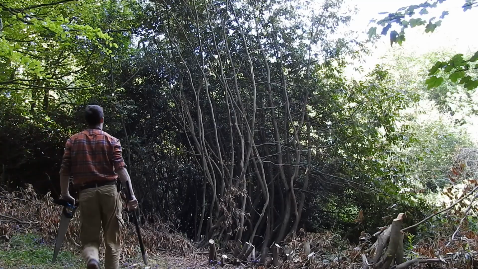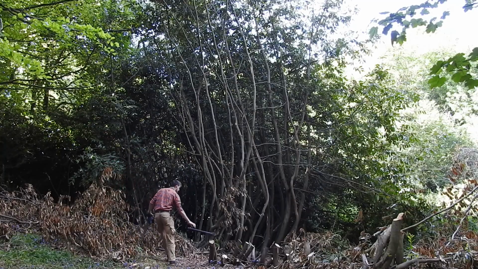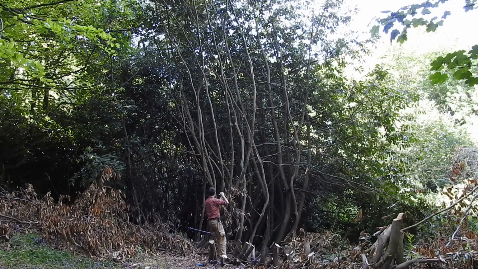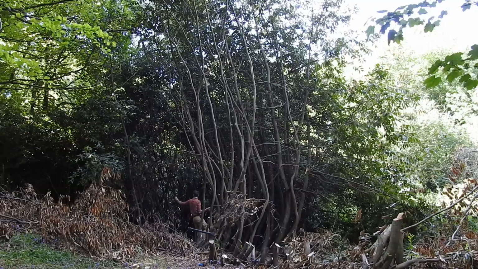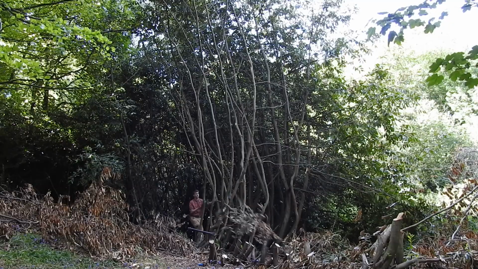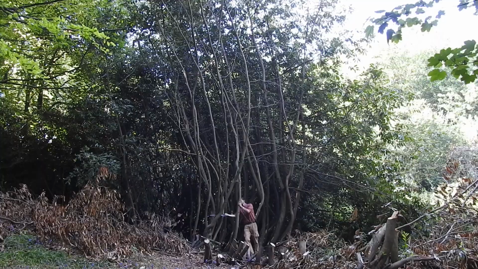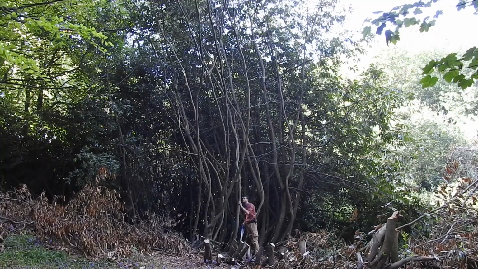And so, although on the surface, our work here removing these cherry laurels might seem like deforestation, and it might seem unethical and contradictory to what we're trying to do here, our primary goal at the moment, at this stage of the Wellstead, is to restore the woodland to its natural ecological balance, and that includes removing invasive species, invasive trees especially, like rhododendrons and cherry laurels.